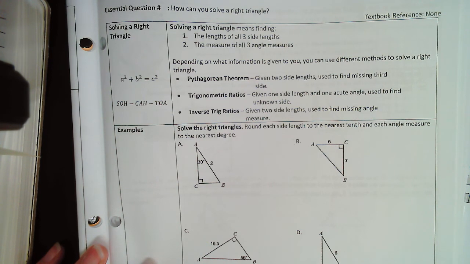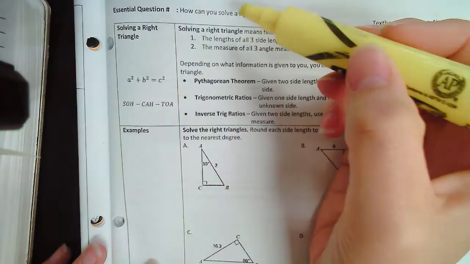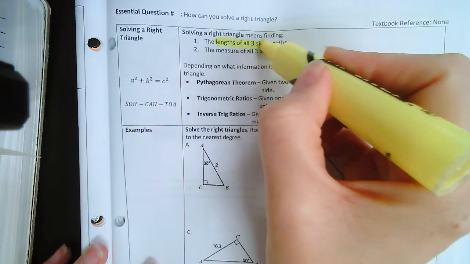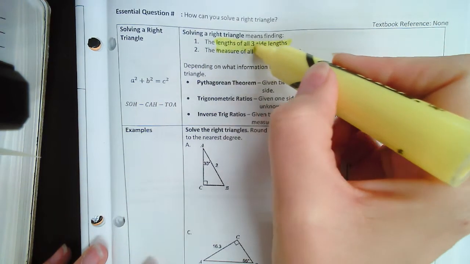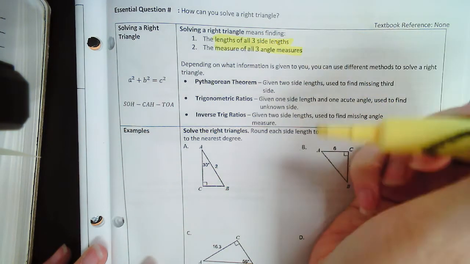So before we get into actual example problems, I do want to mention what solving a right triangle means. When I ask you to solve a right triangle, it means that you want to find the lengths of all three of the sides and the measure of all three of the angles. So you need to find all three angles, all three sides.